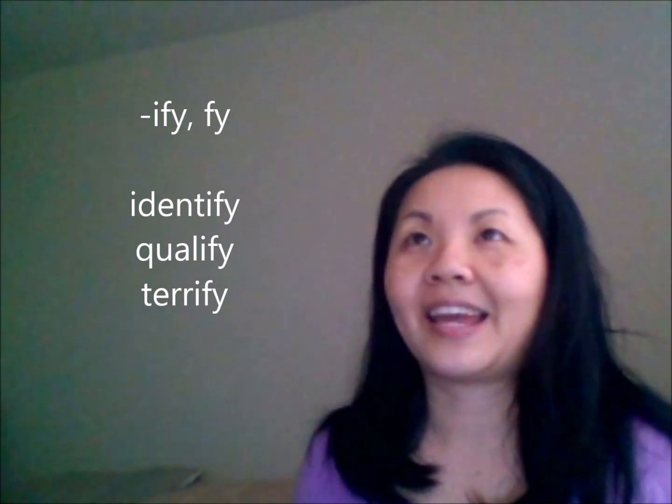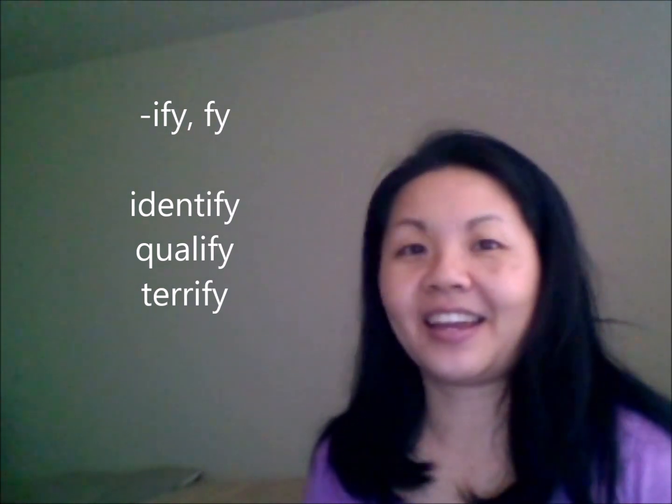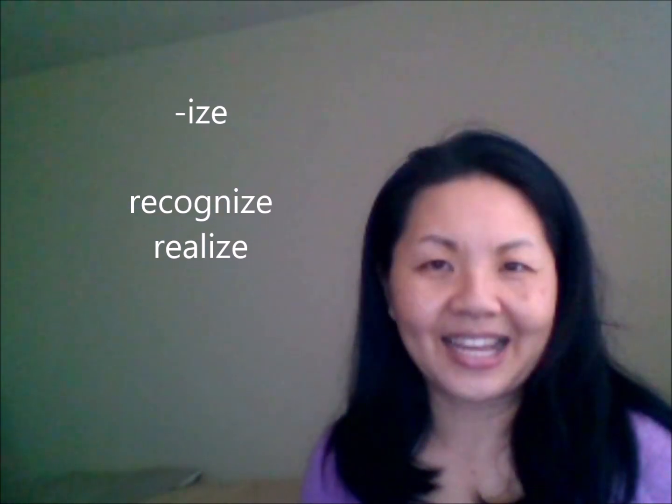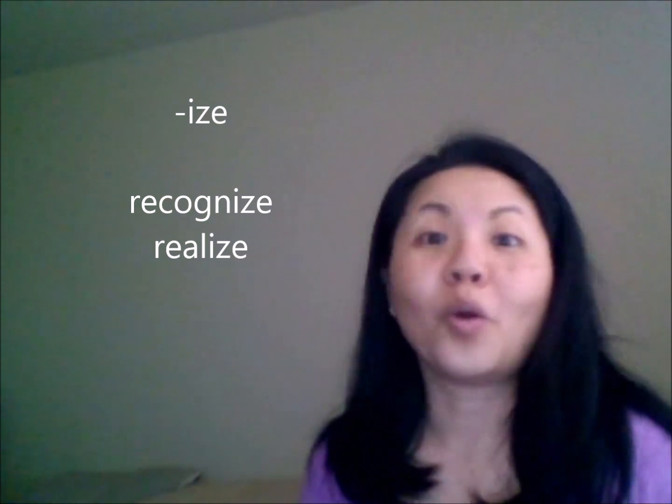So verbs like identify, or qualify. These are all verbs that end with FY or IFY. Another suffix is IZE. So for example, like recognize, or realize. So these are all verbs with the IZE suffix.